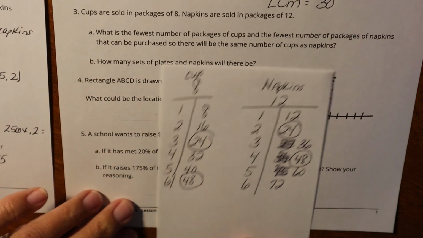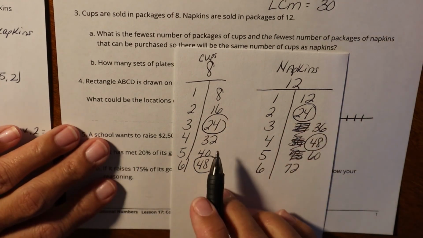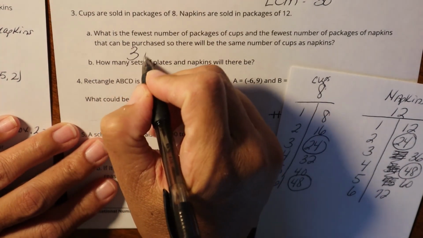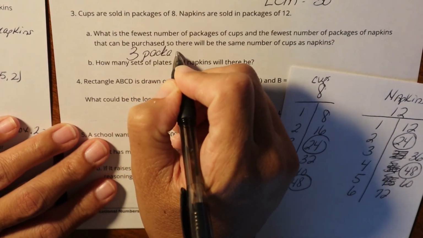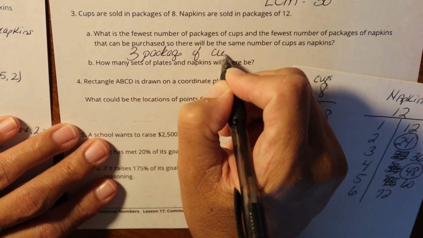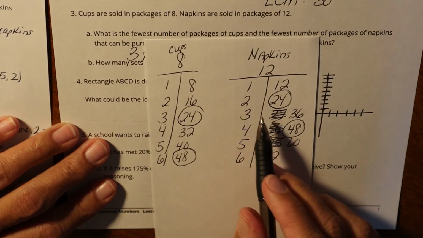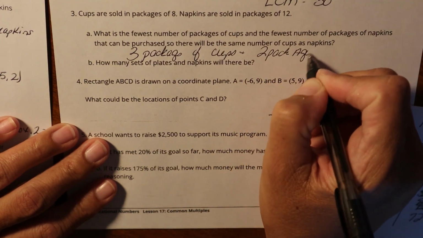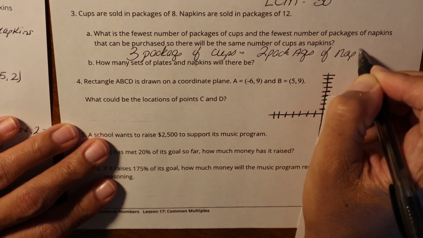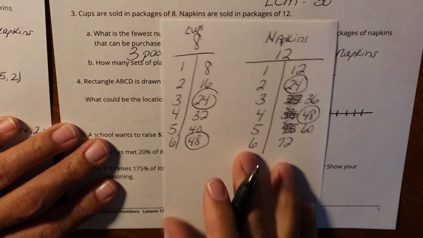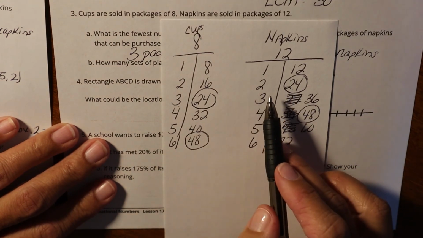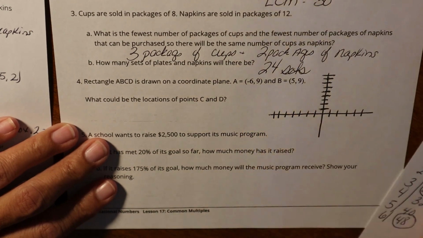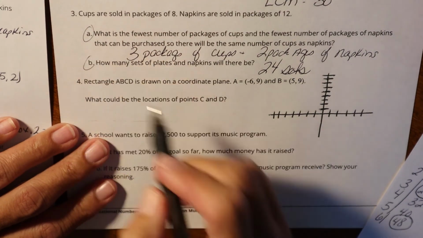in cups. So if I look at my 24 here, what this tells me is I have 3 packages of cups. And I have 2 packages of napkins. Therefore, I have a set of 24. So I have 24 sets. That answer kind of answers both A and B at the same time.